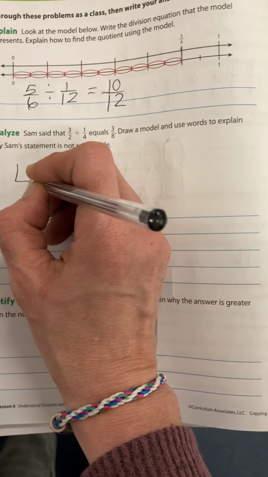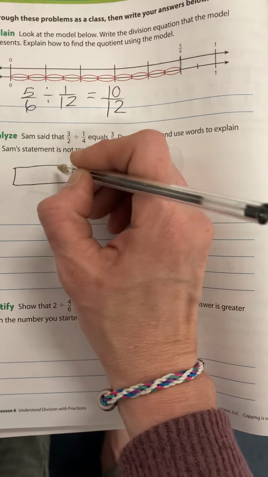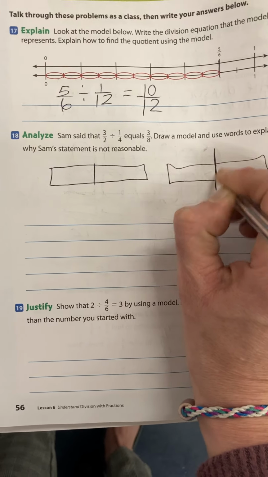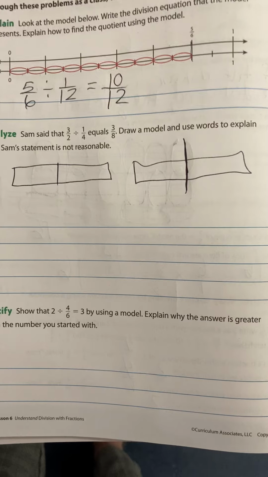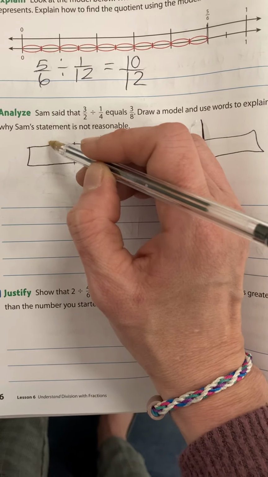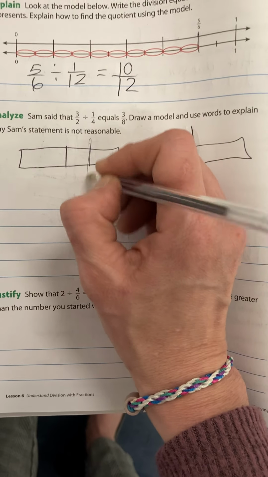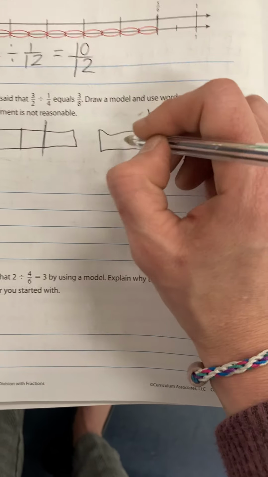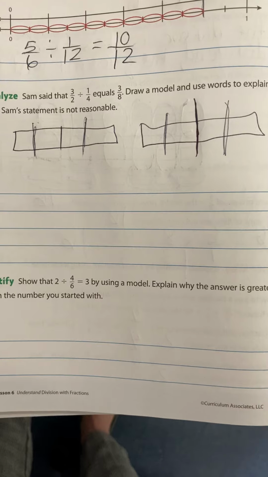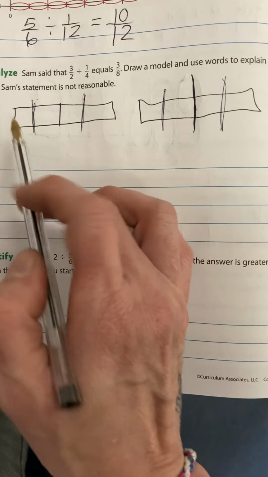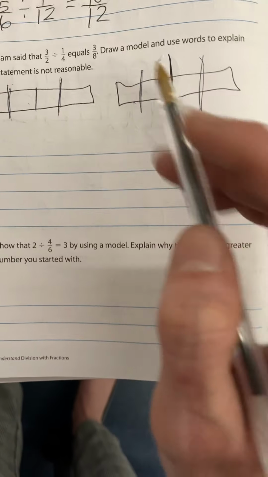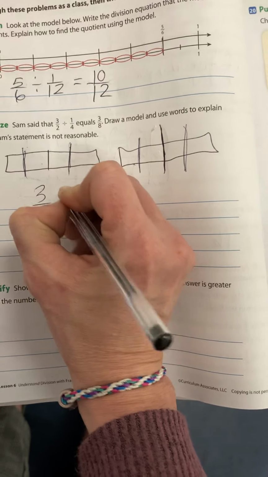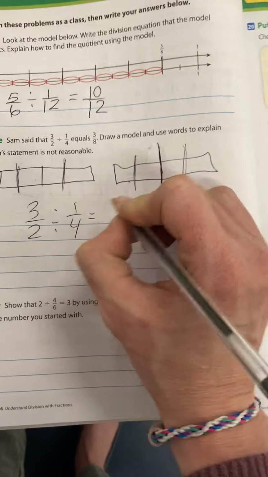Okay, so we have 3/2. This is 2/2. This is 3/2 at this line. We're trying to see how many fourths are in 3/2. So we have to break them into fourths. How many fourths are in 3/2? 1, 2, 3, 4, 5, 6. 6. Okay? 3/2 divided by 1/4 equals 6.